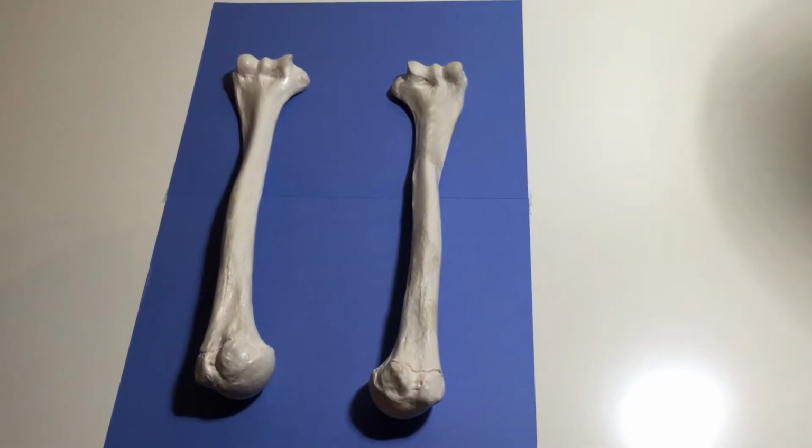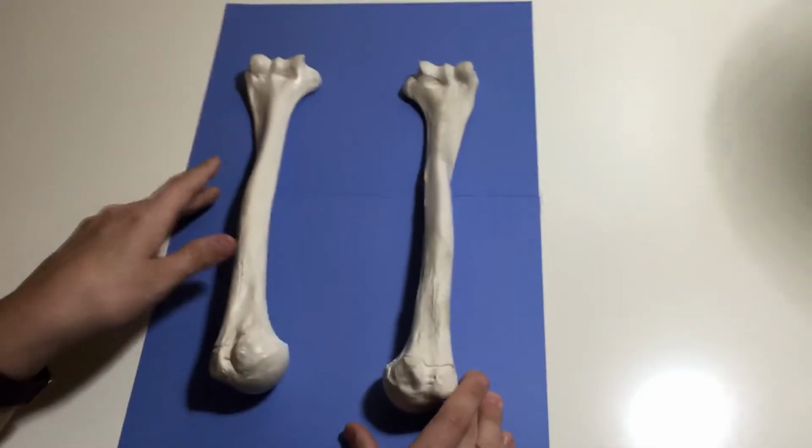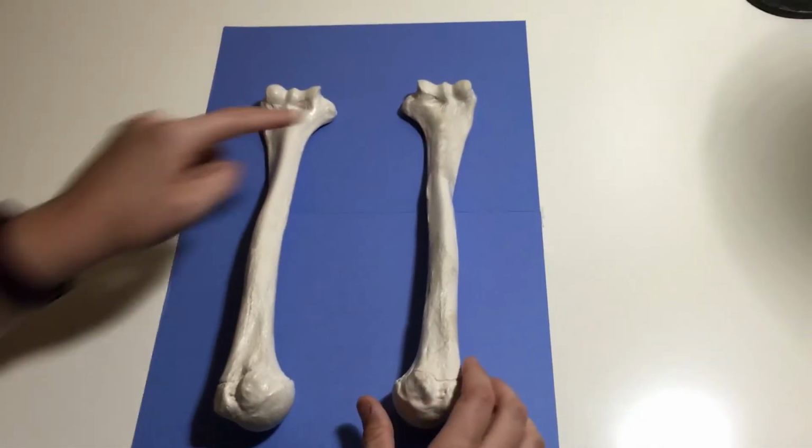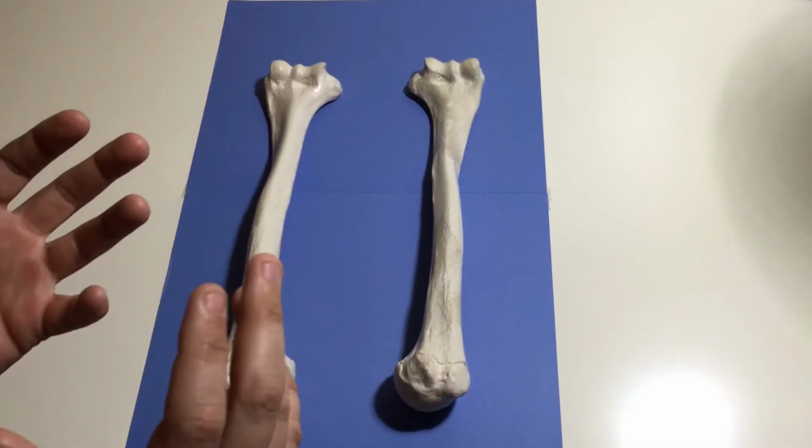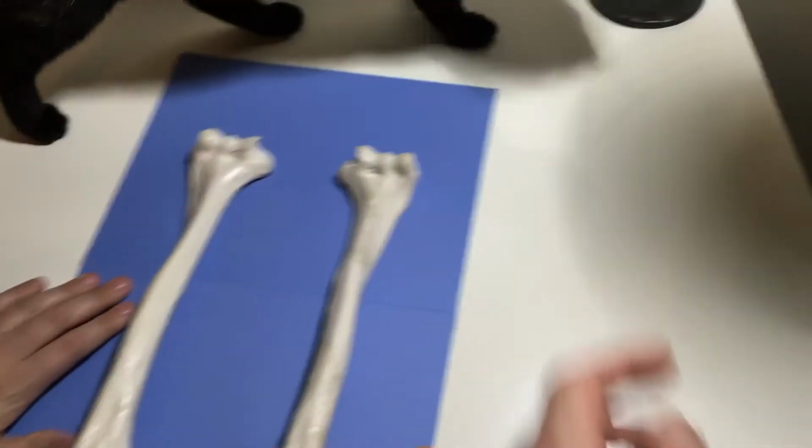Now let's talk about how you can determine right or left. First, you want to make sure you know anterior and posterior, and remember everything is referenced to anatomical position.